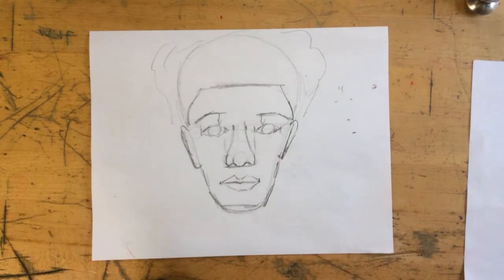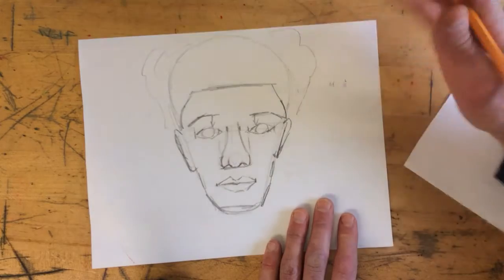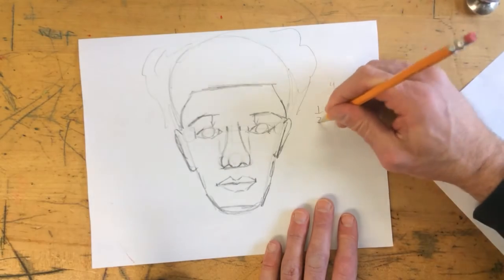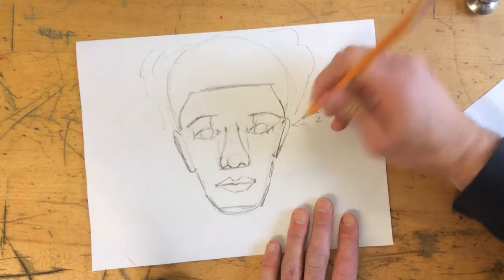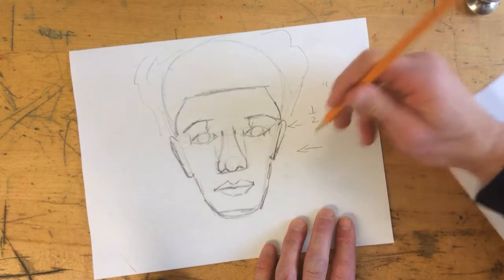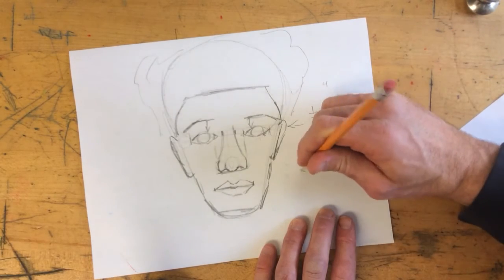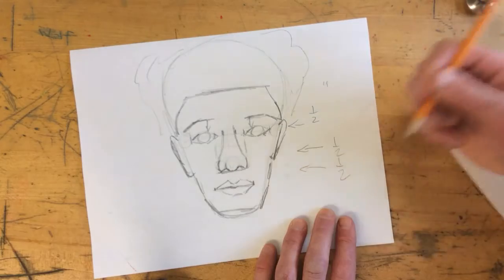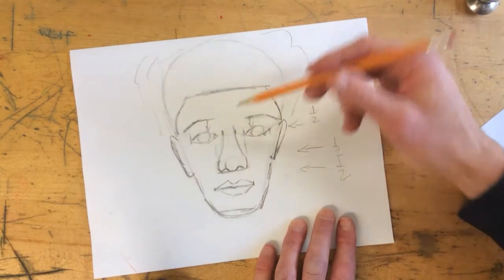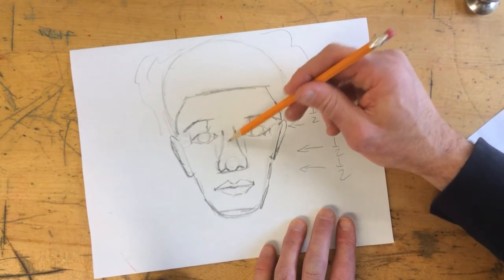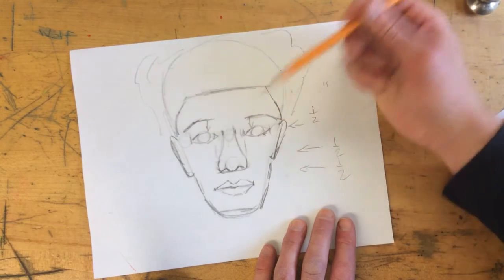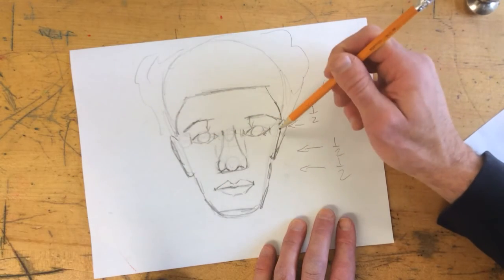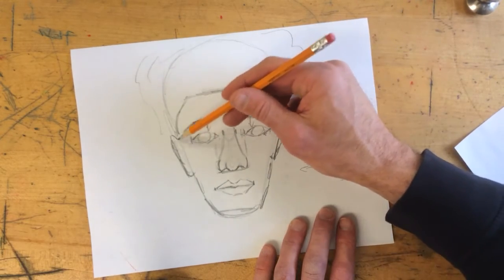But remember, everything has rules. I like to think of the face as 1/2. So halfway down is where the eyes go, halfway down from that is where the nose goes, halfway down from that is where the mouth goes. The eyes are how we divide the face. We put the eye in the middle, and then we have to have an eye on both sides and then space between the eyes and the ears.